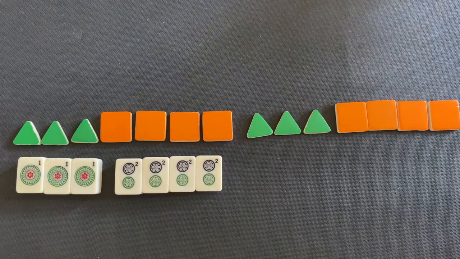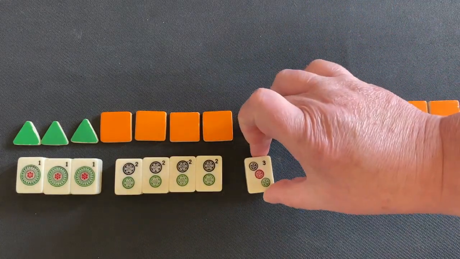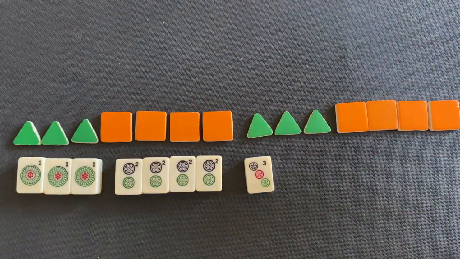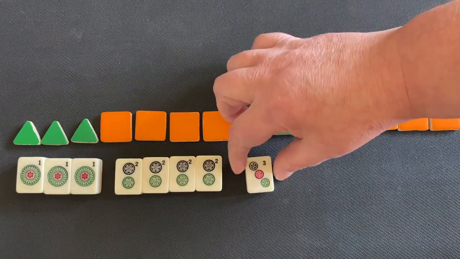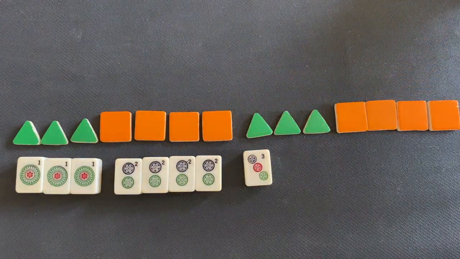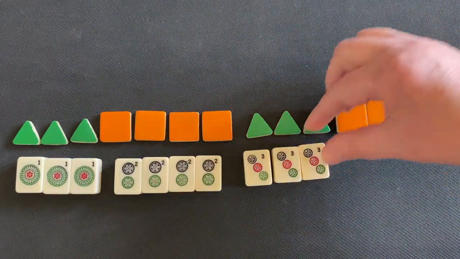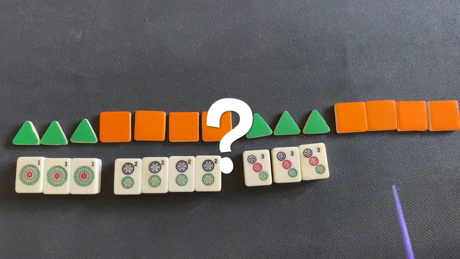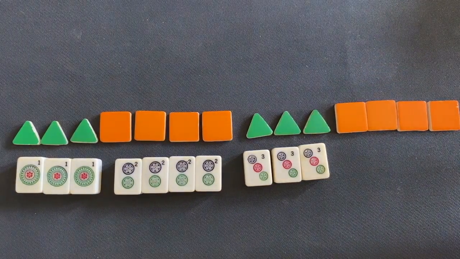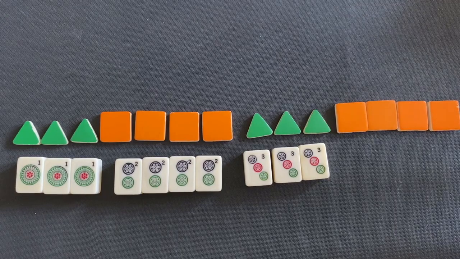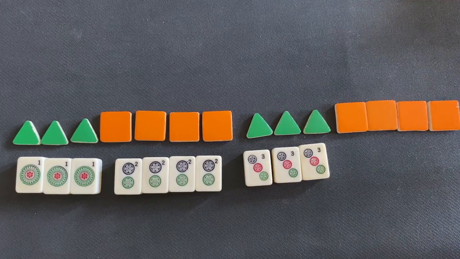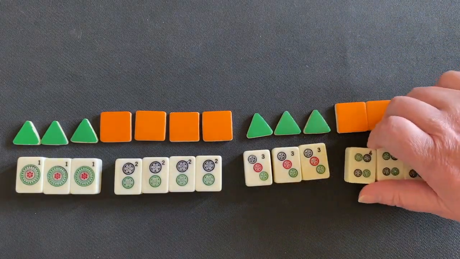You got it. The number 3 increased by 1. But we have the pattern of 3. What comes next? Increase by 1, which is the number 4, and the pattern is 4.